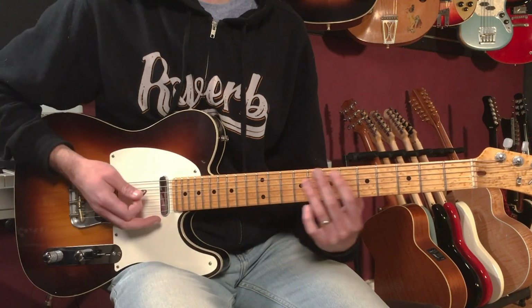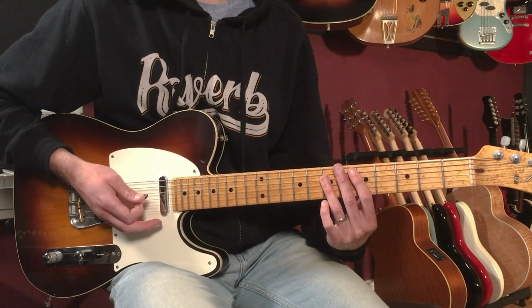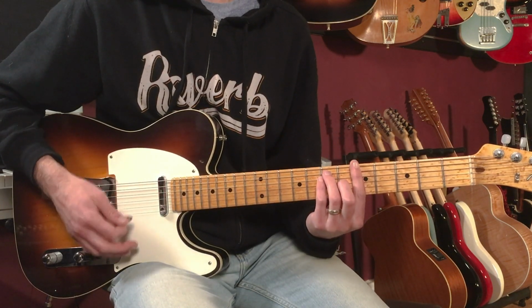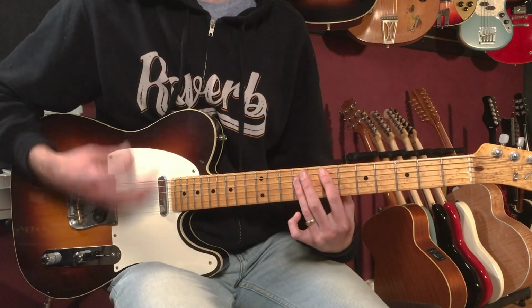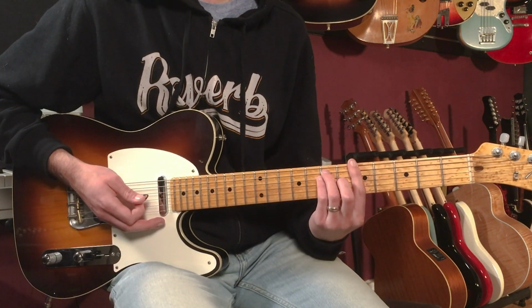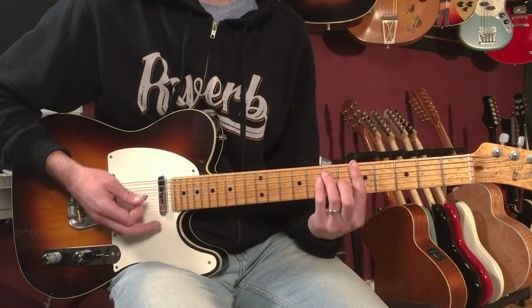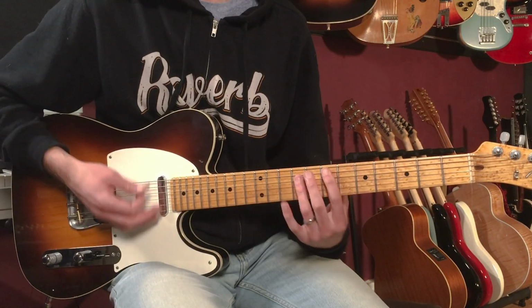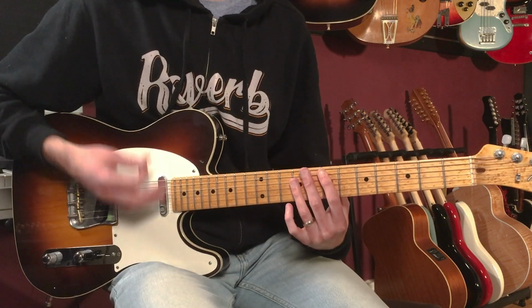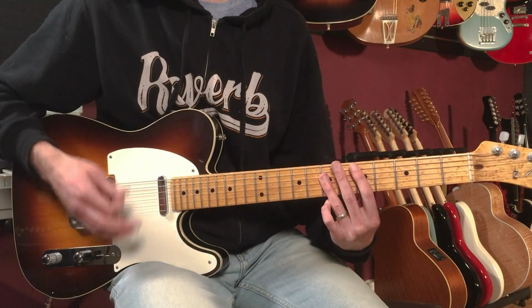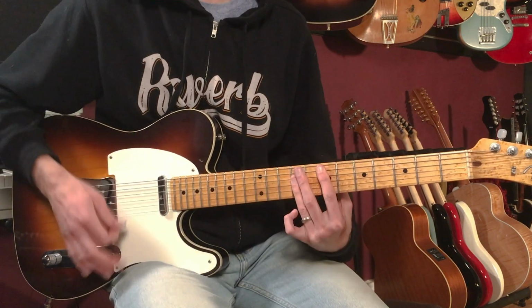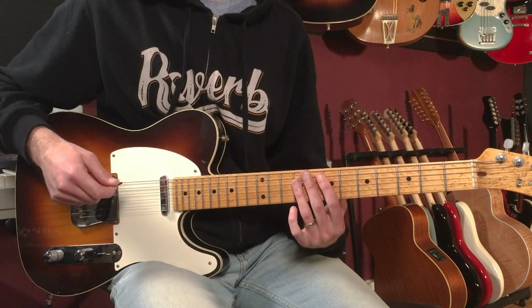1 and 2 and 3 and 4 and then I'm going to shift to the A chord, 1 and 2 and 3 and 4, and do the same rhythm going from A to E. So it's going to be 1 strum on A, then 2 strums on E. So it's like 1 strum, rest, 2 strums, rest, 1 strum, rest, 2 strums, rest. And together that would sound like this.